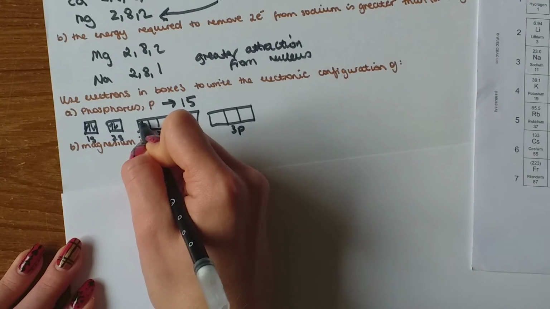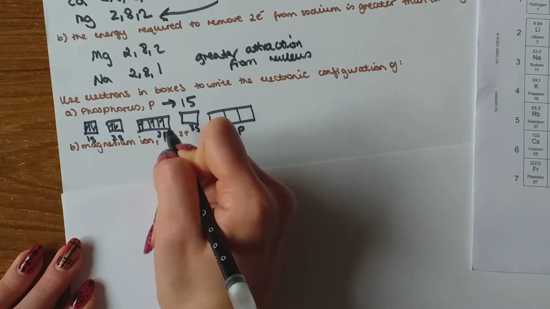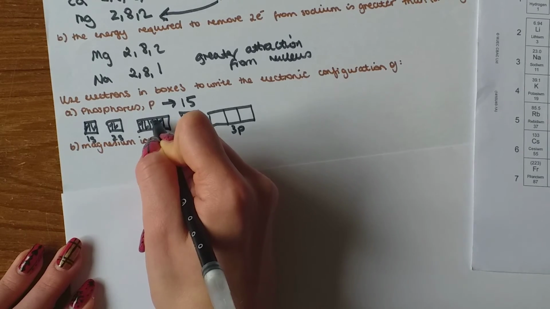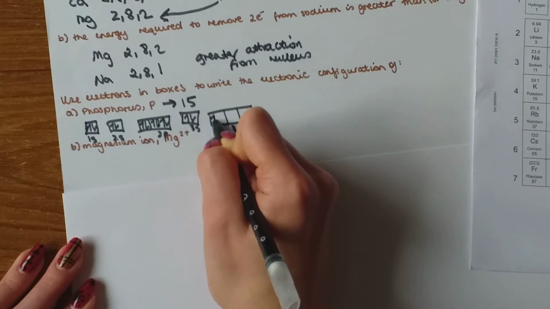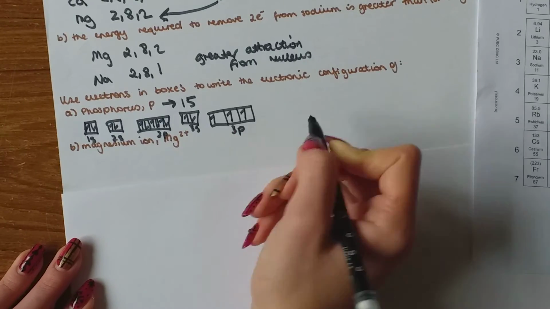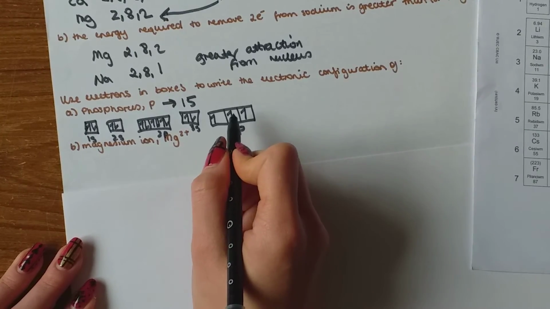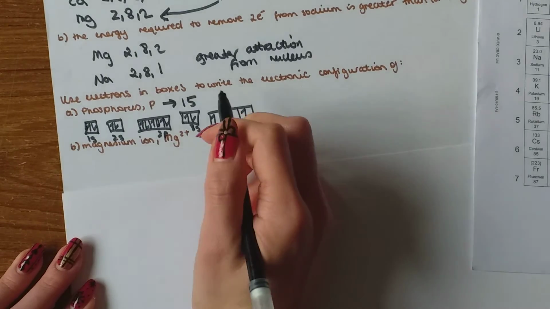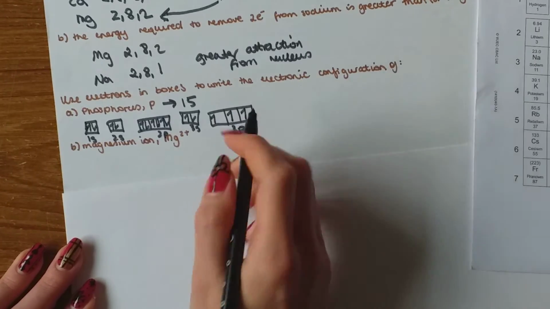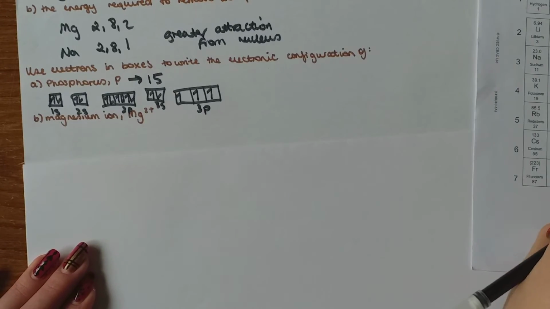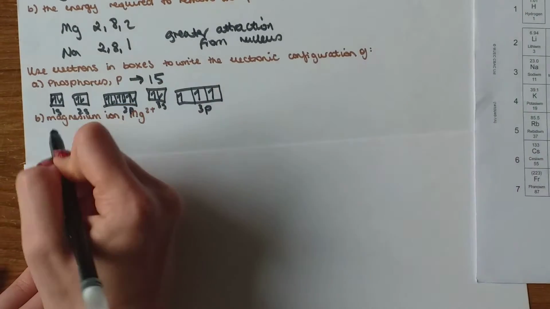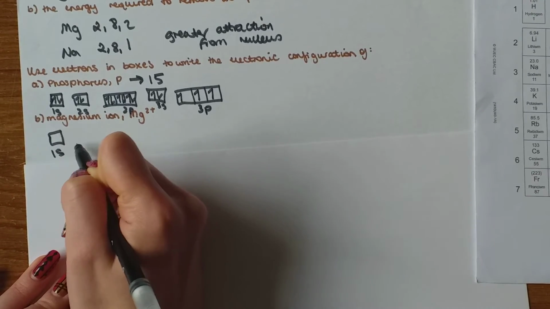We start writing with 1 in each first. 7, 8, 9, 10, 11, 12, 13, 14, 15. You always write 1 in each box first, and then write the next ones if you have to. But we already got 15 electrons here, so we don't have to worry about this. I'm going to draw the boxes first.